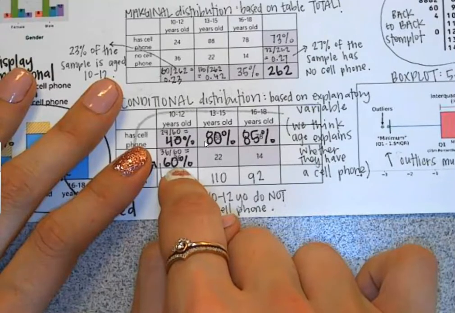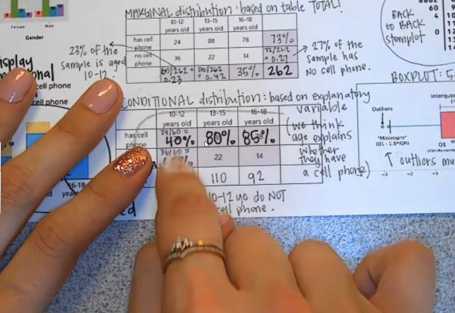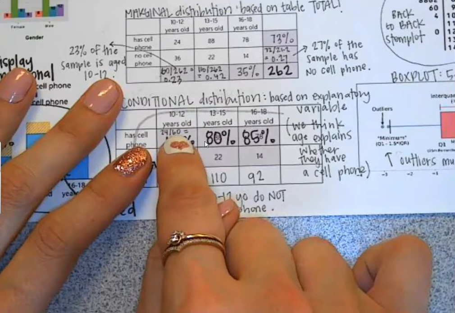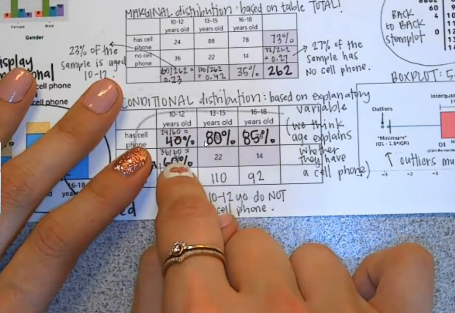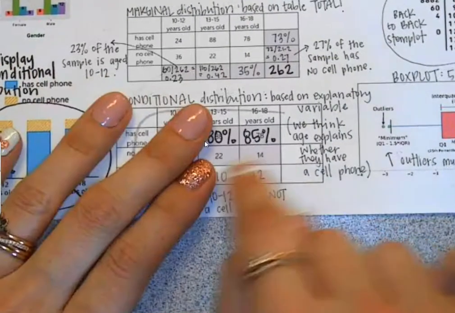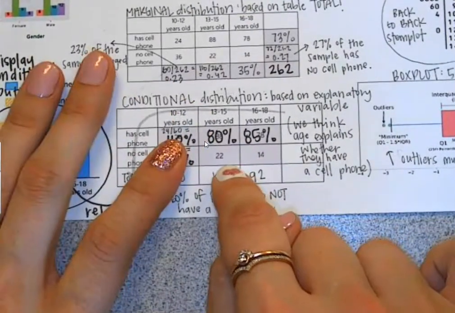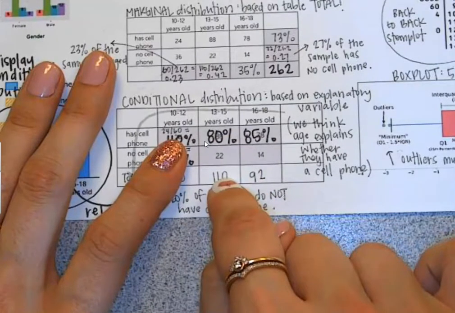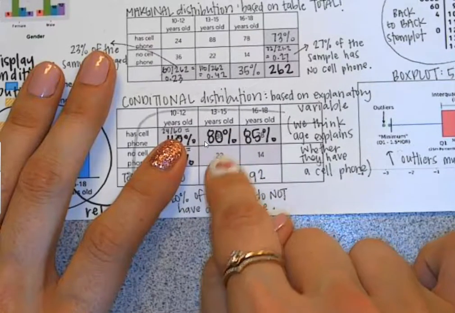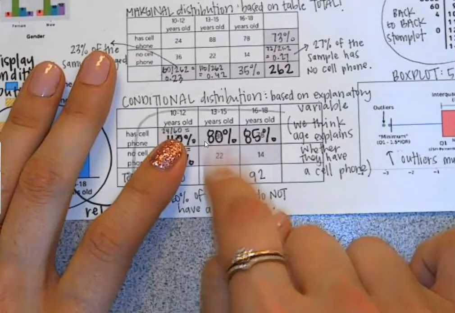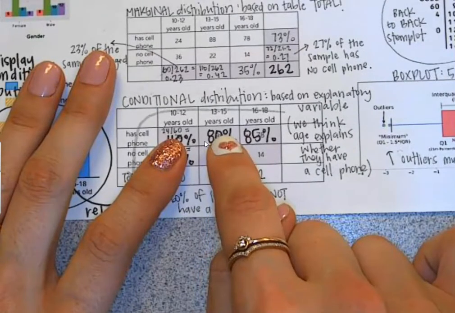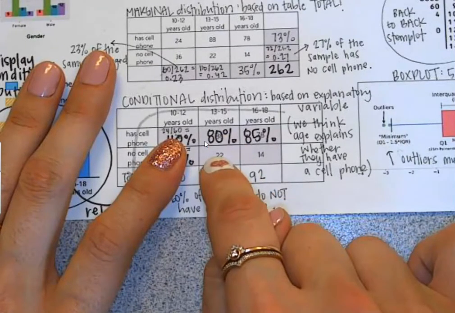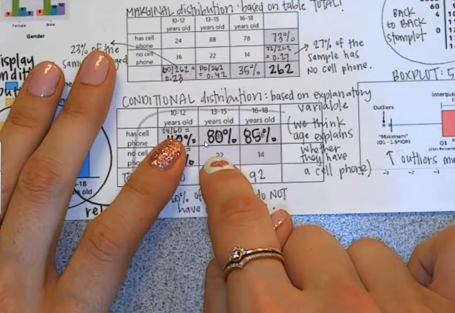So of the age group 10 to 12, 40% had a cell phone, 60% did not. Now here I change it. These fractions or these percents are 88 divided by 110 and 22 divided by 110. So that tells me 80% of the 13 to 15 year olds owned a cell phone and 20% did not.